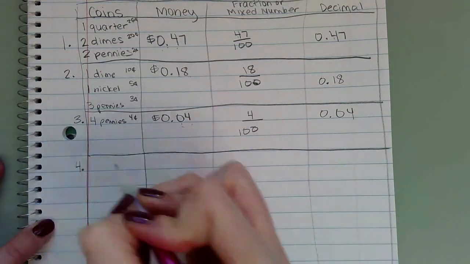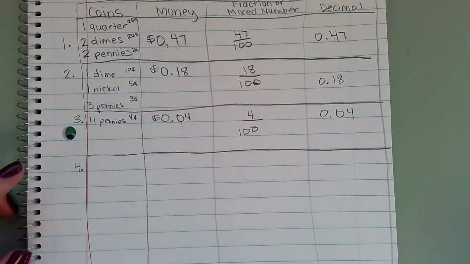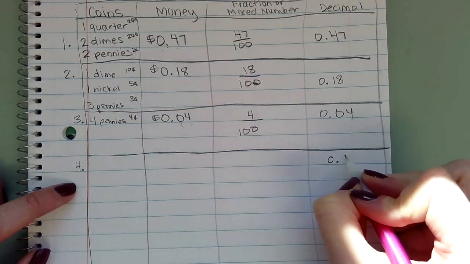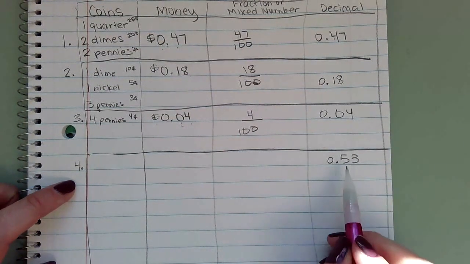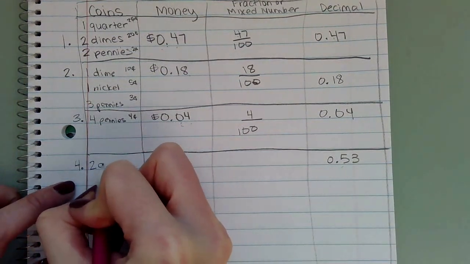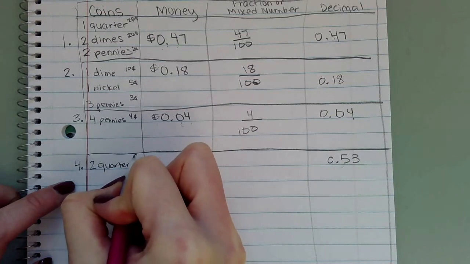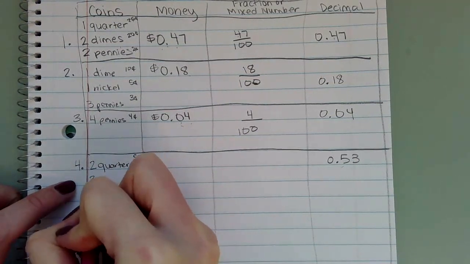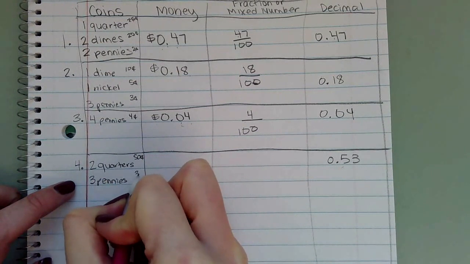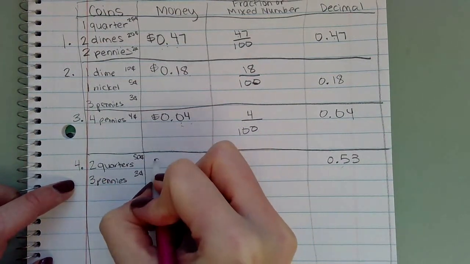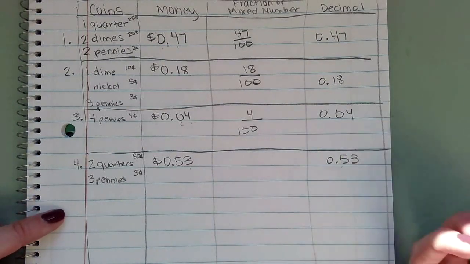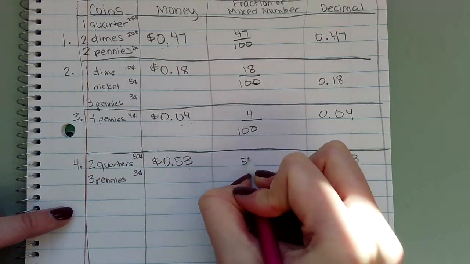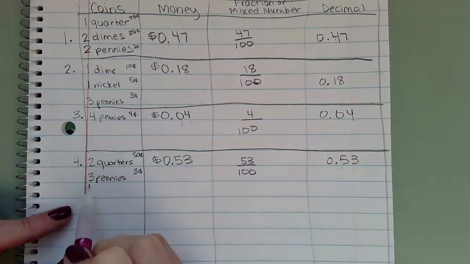Now number 4. The example that we're given is a decimal, 53 hundredths. Let's start with our coins. 2 quarters, that'll be 50 cents. And then 3 pennies is 3 cents. Dollar sign, 0, because we don't have any dollar bills. 53 cents. Now to write this as a fraction, we have 53 hundredths. Draw your line.